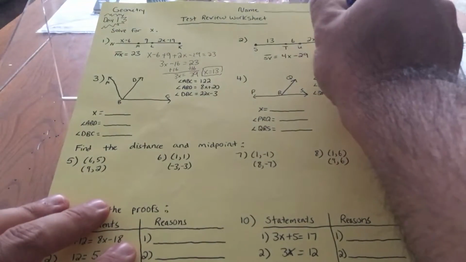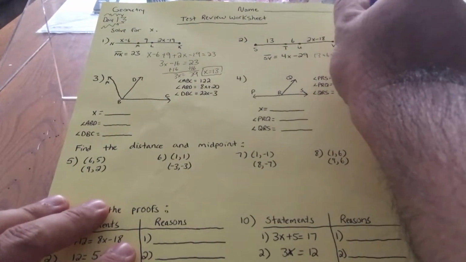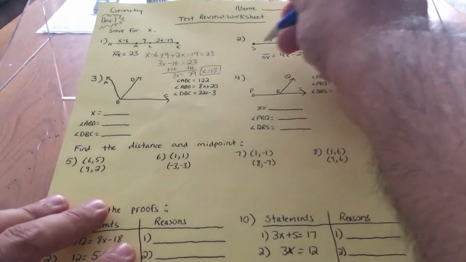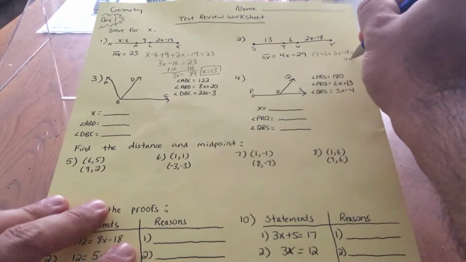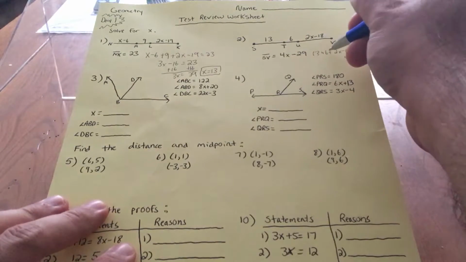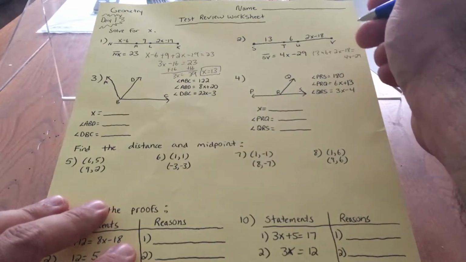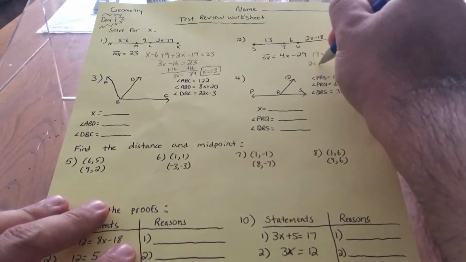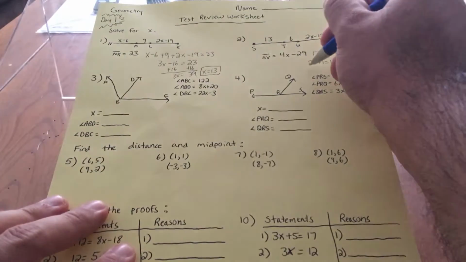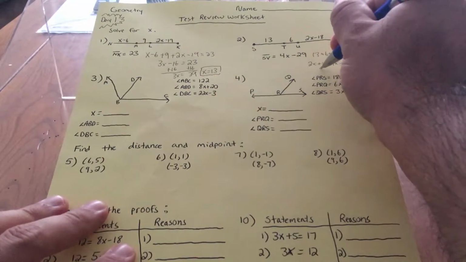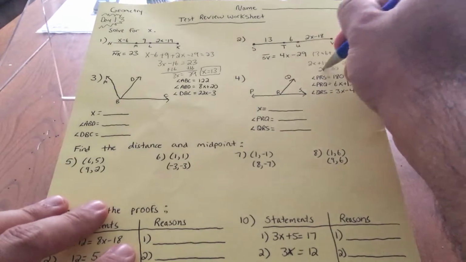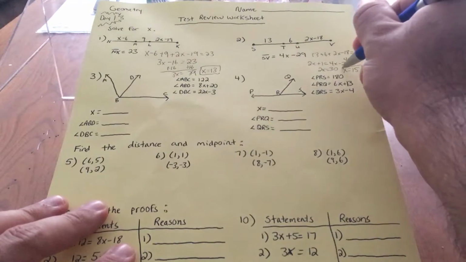If you put them all through here, 13 plus 6 plus 2x minus 18, that will equal to, now instead of a 23, you have this expression. The whole length is equal to 4x minus 29. So then you can gather the like terms. So 13 plus 6 is 19, minus 18 is 1. So you got 2x plus 1 is equal to 4x minus 29. And then if you want to solve, you have to subtract 2x from both sides. So you get 2x is equal to, and then you'll add 29 to both sides. You get 30. So you're going to get x is equal to 15 on that side.